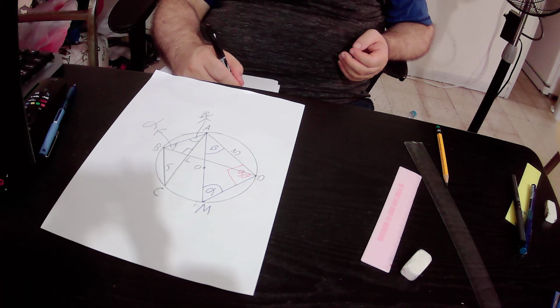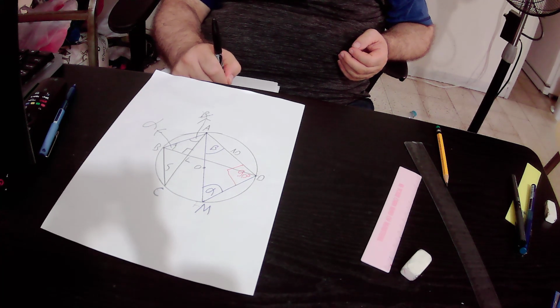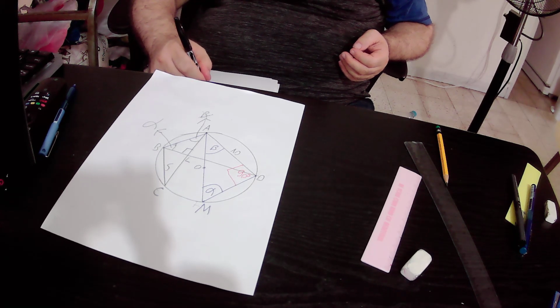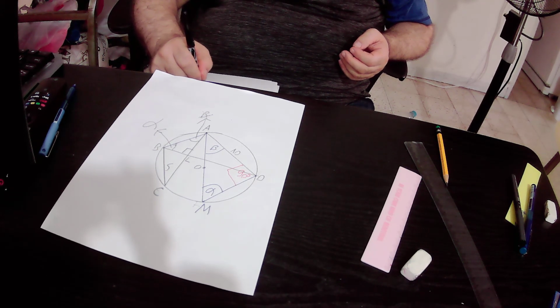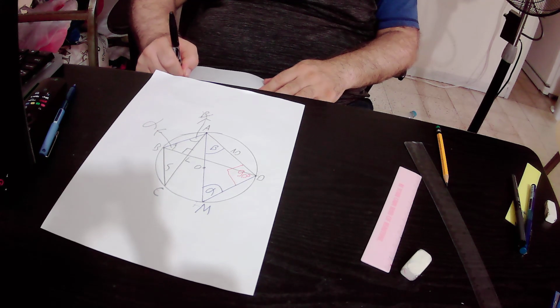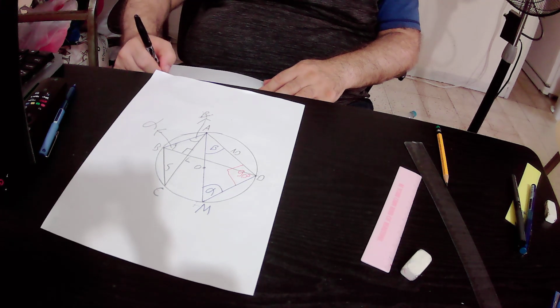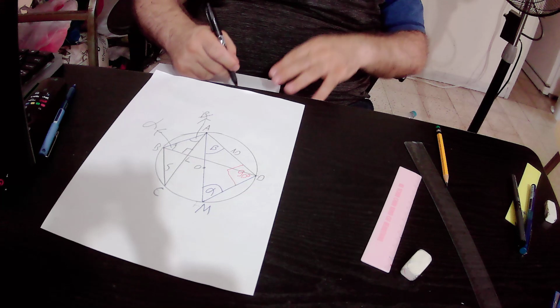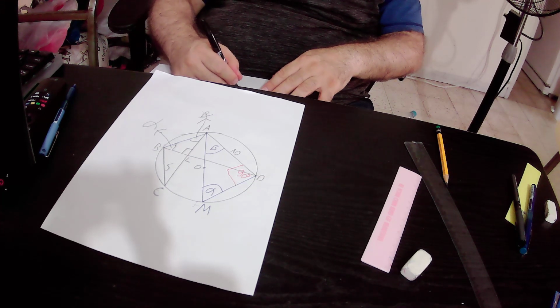Therefore, according to rule number 3, they rest on equal chords.